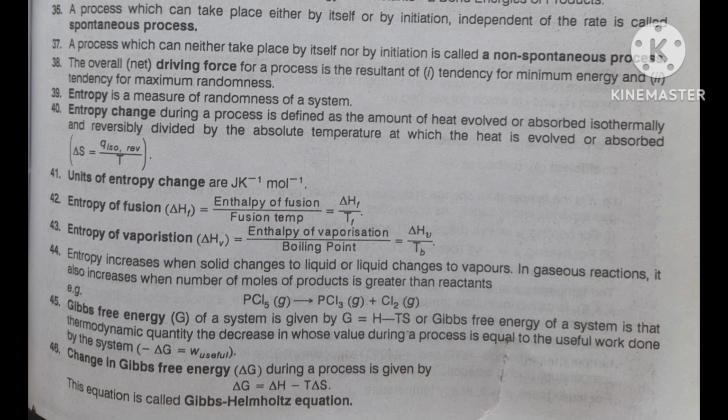Same concept, correct? Helmholtz energy applies when, other than work of expansion, many works are there, like electrical work. Then in that case expansion will not be there, and that time it will be called Helmholtz energy.